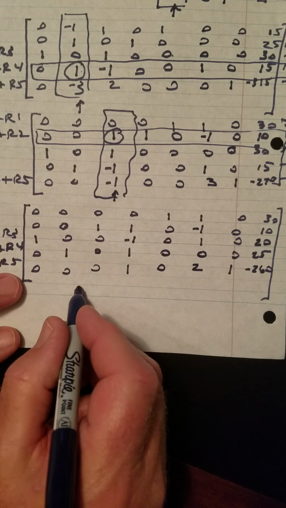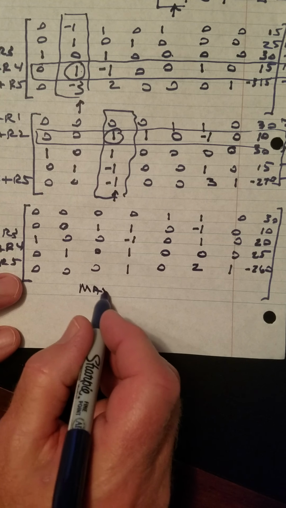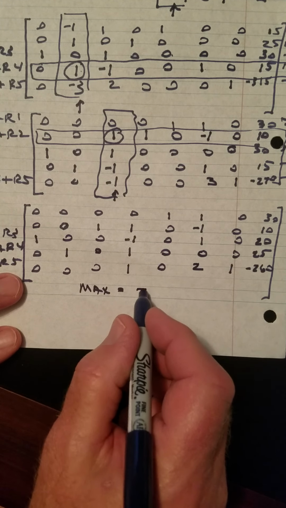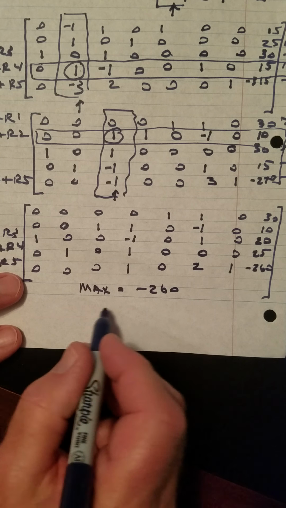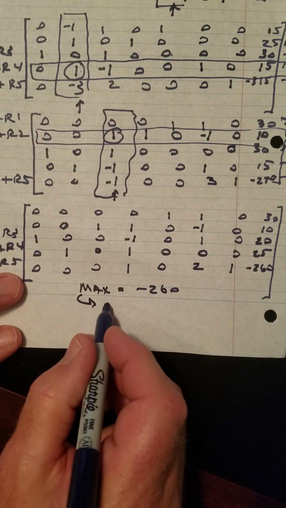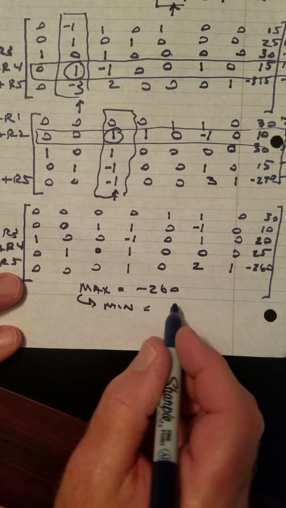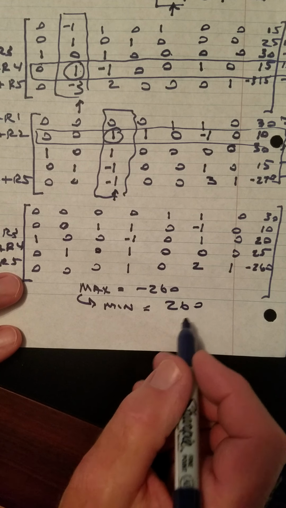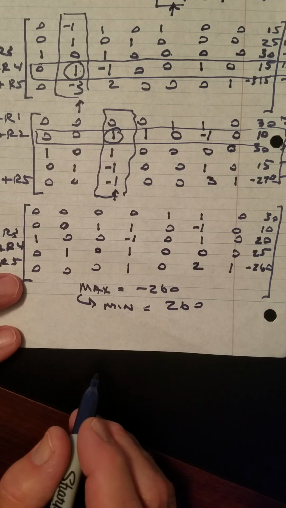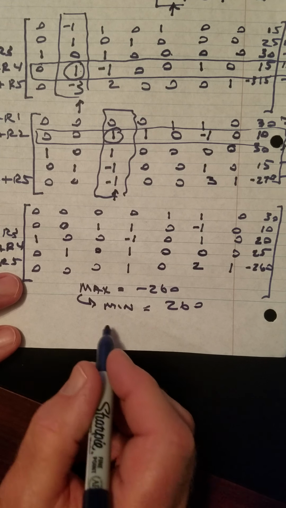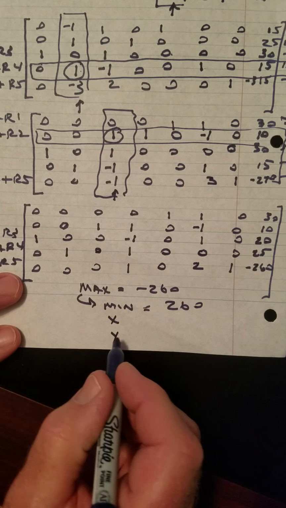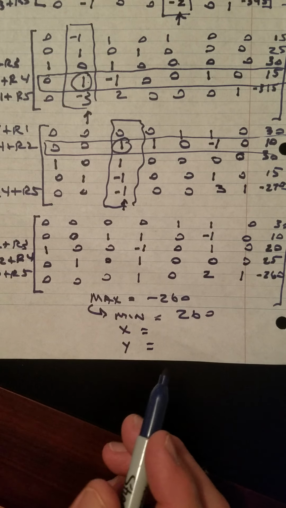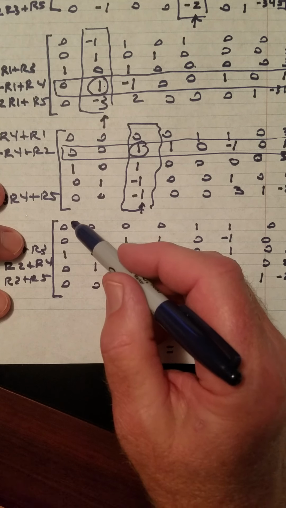So, if I was finding a max, we would have said that would be negative 260, but we take the opposite of that to get the minimum, so that's going to be positive 260. What about X and Y? Go back up here. Here's your X column.